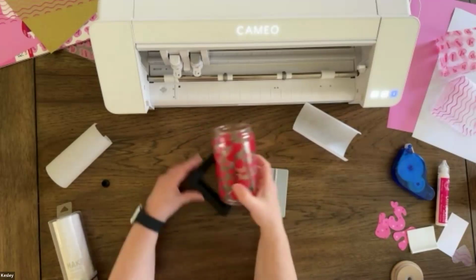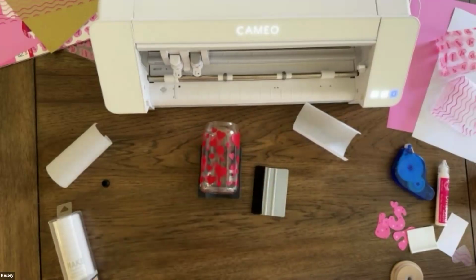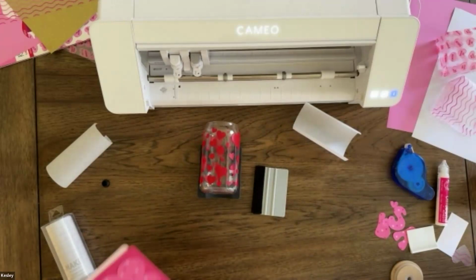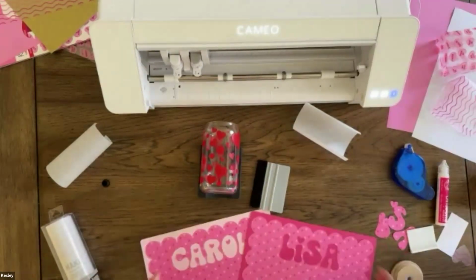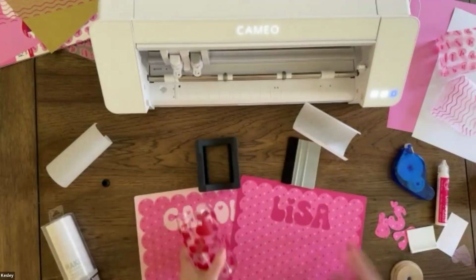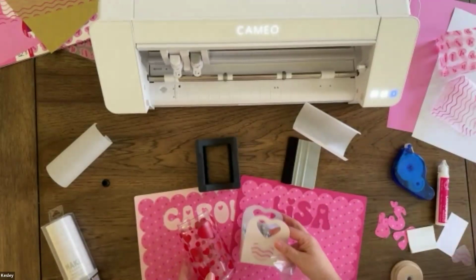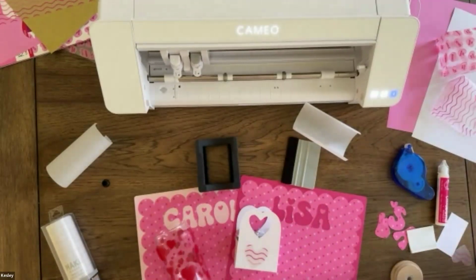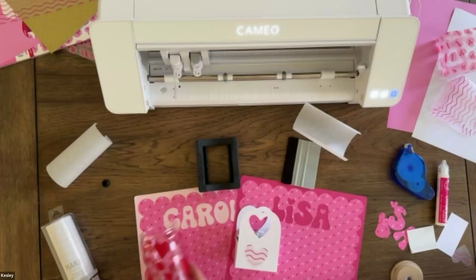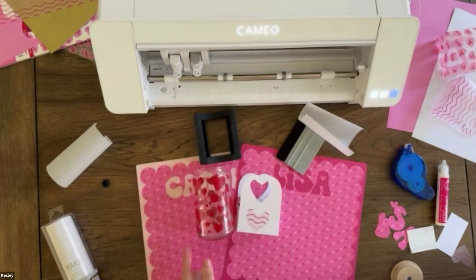All right. So that is our Galentine's event. We're ready for our friends. We've got some tumblers to go. We have their treat boxes, their invitations, and their nameplates all ready for them. Oops, that's going to roll right up there.